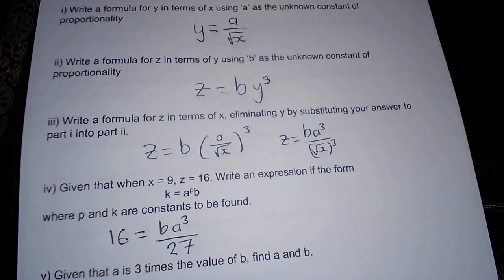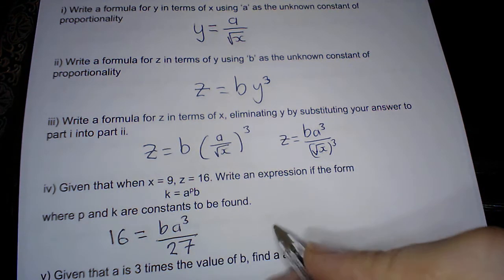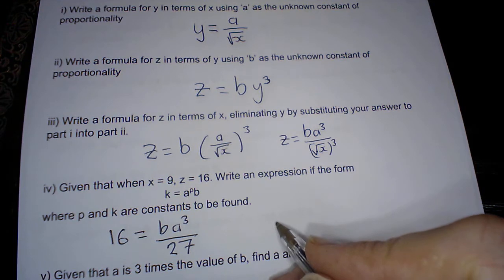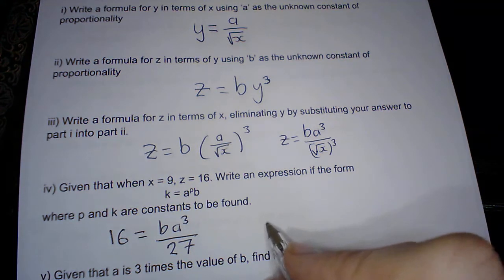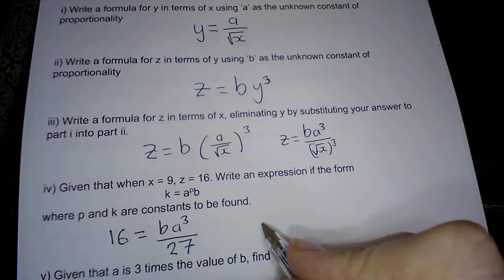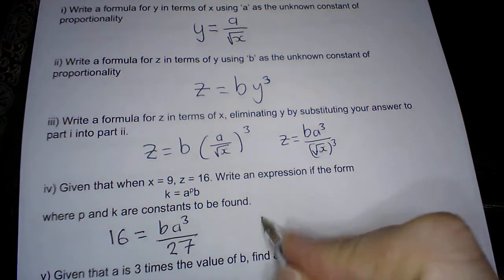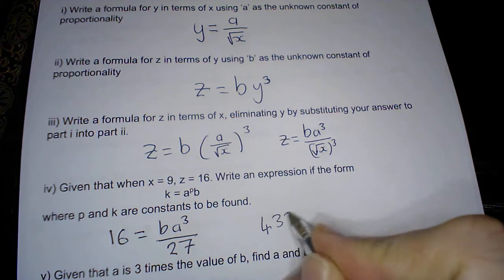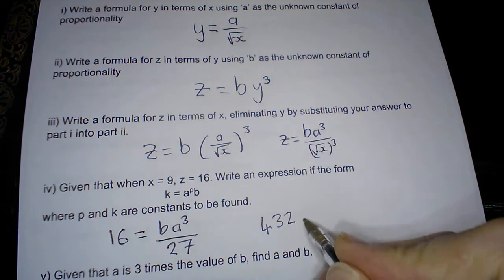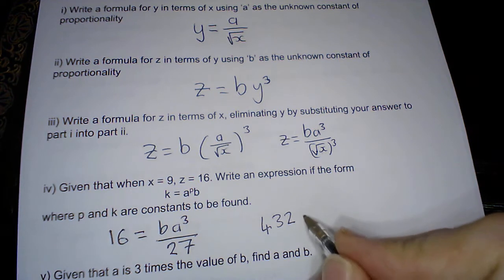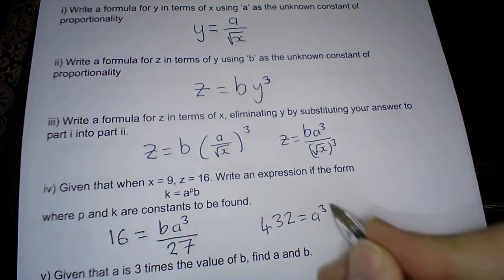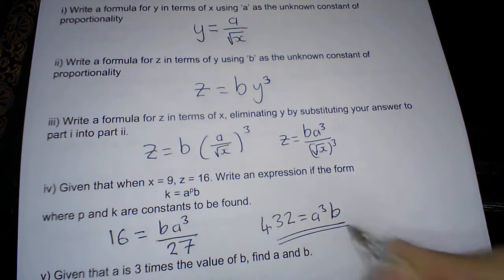I've just got to write k, which is 16 times 27, 432, I believe, yeah, 432. Equal, yeah, that's right, a cubed b. There you go.